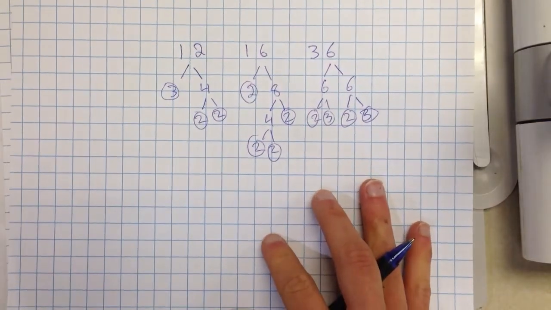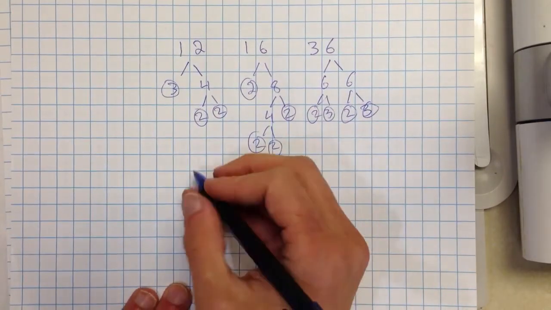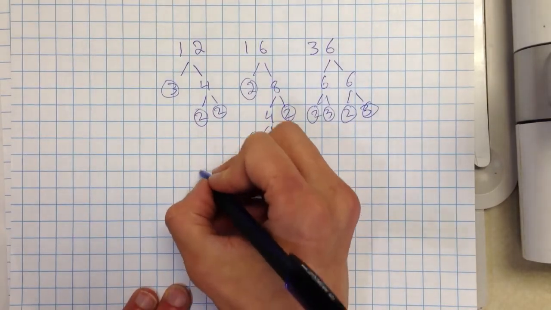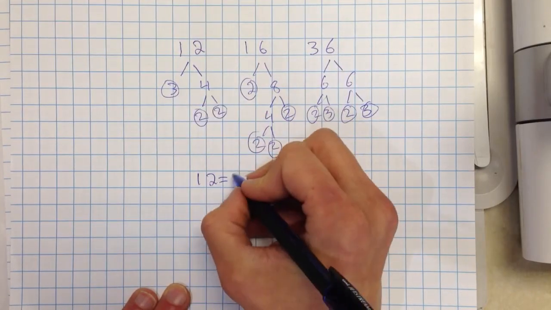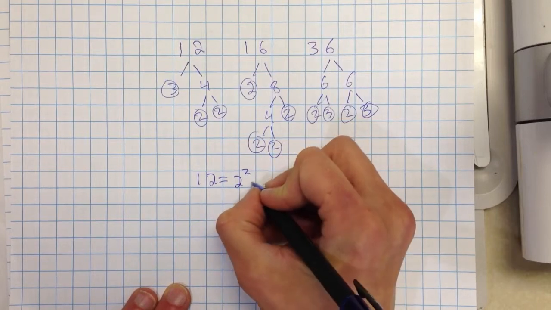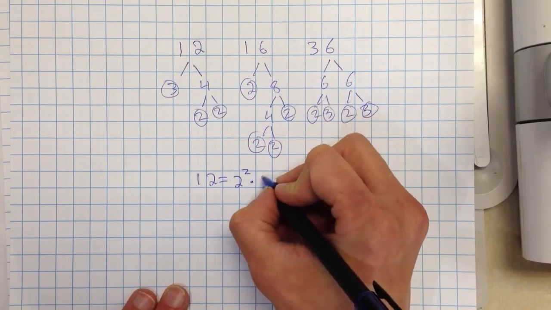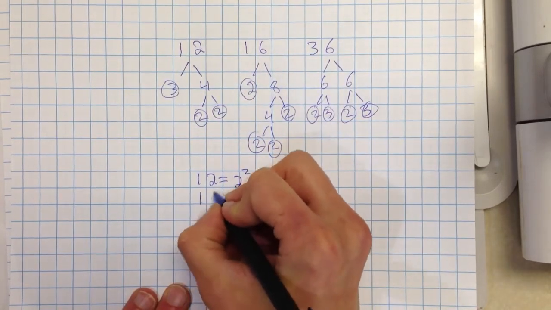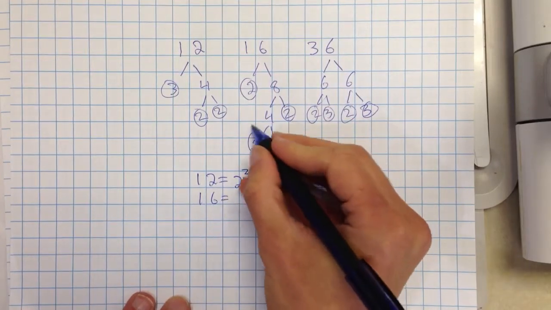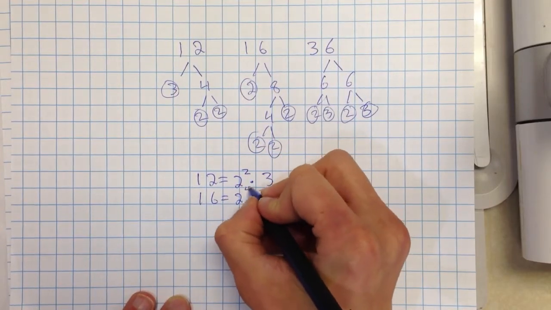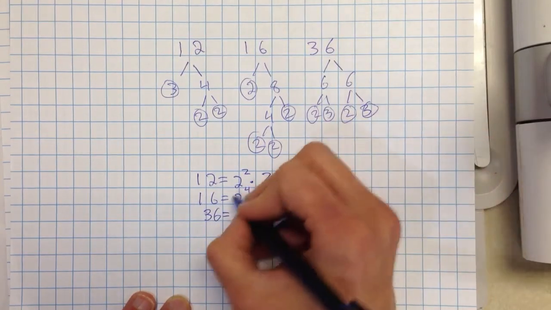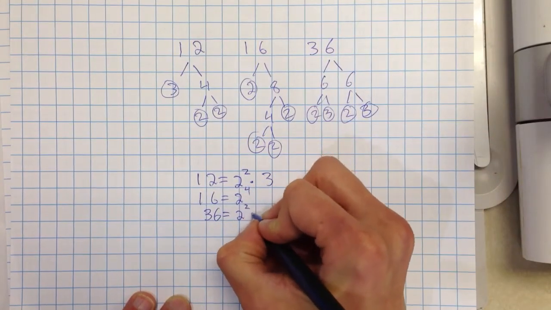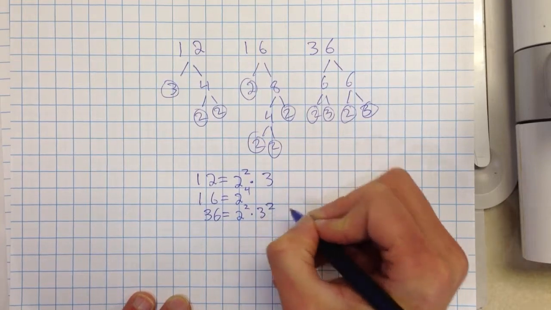So now I'm going to do the same thing. I'm going to list out my prime factorizations. For 12, I had two 2s, so it's going to be 2 to the 2nd power. Again, I'm making sure to include those exponents. For 16, I had four 2s, so that's 2 to the 4th power. And for 36, I had two 2s and two 3s: 2 squared times 3 squared.